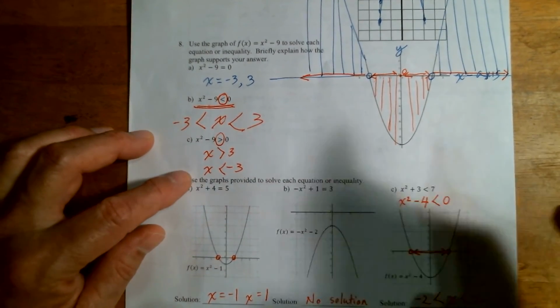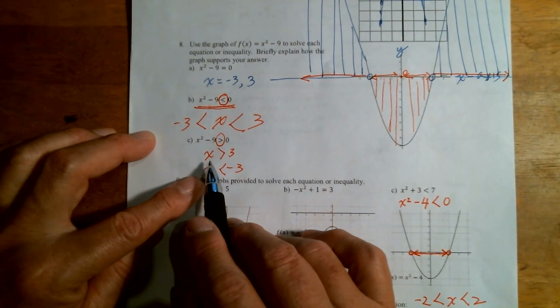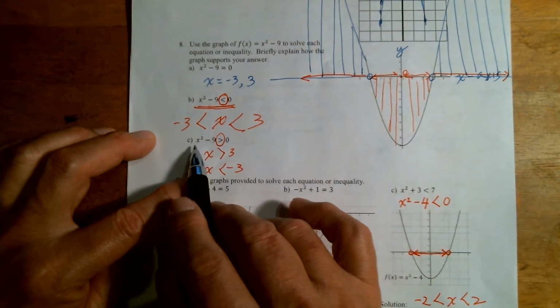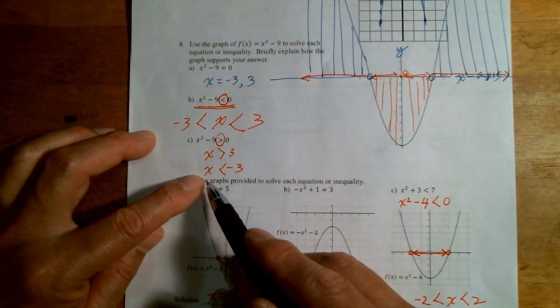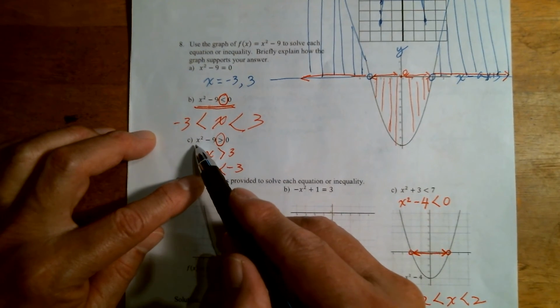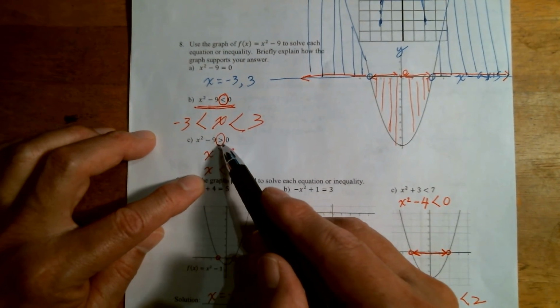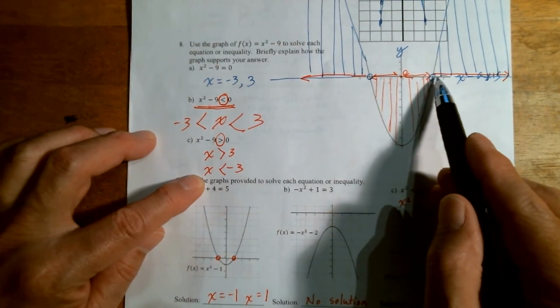Okay. X is greater than 3 works. X is less than negative 3, right here. So negative 4, for example, would be 16. 16 minus 9 is 7. 7 is greater than 0. So all these values this way, all these values this way.